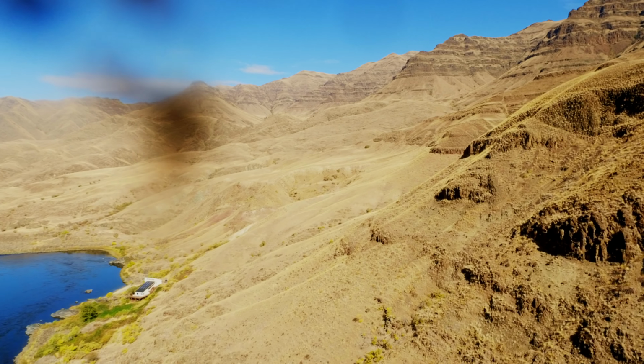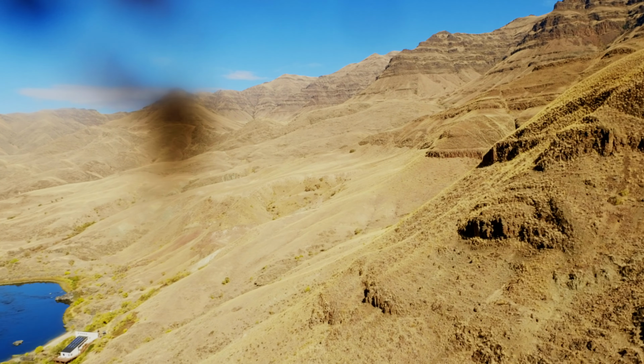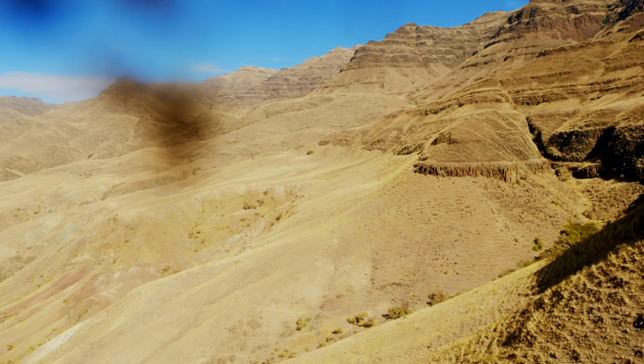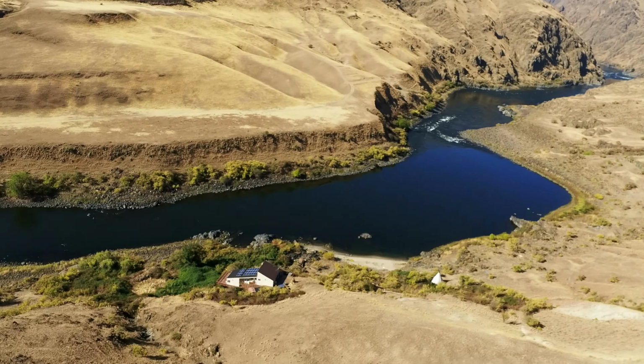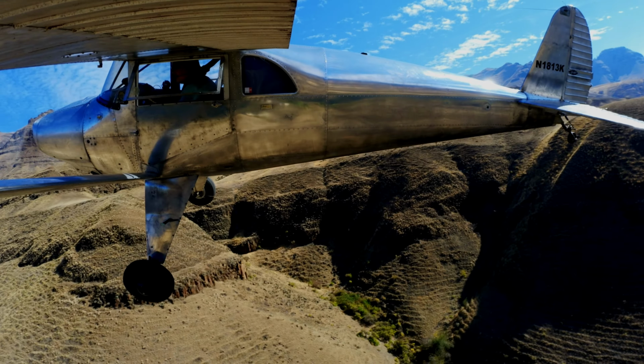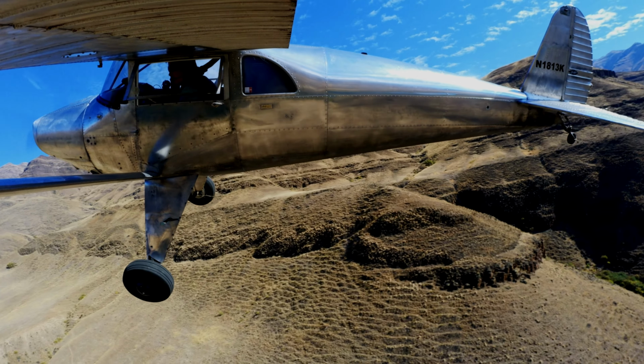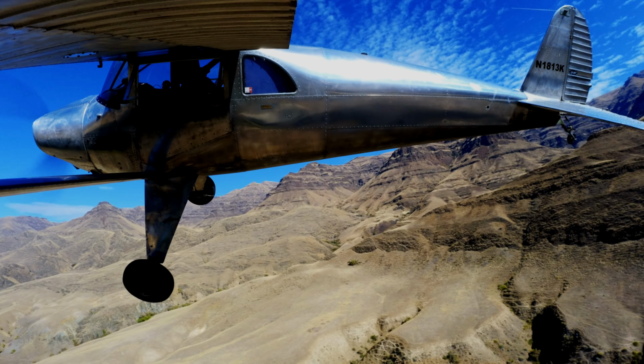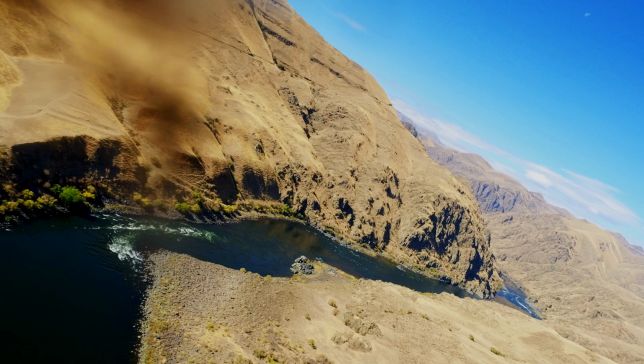It opens up a lot, so it should be really easy to make a U-turn here. Dugbar traffic, Silver Luscombe, left downwind 3-3, Dugbar.